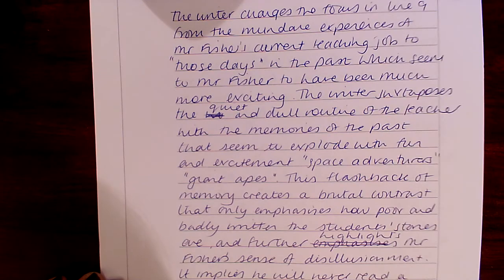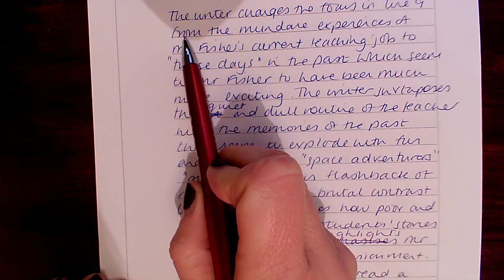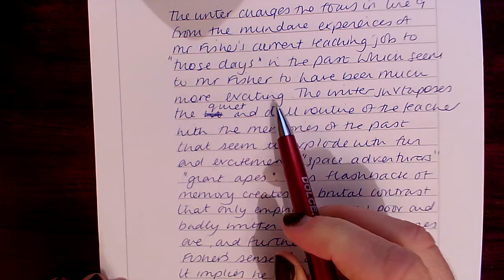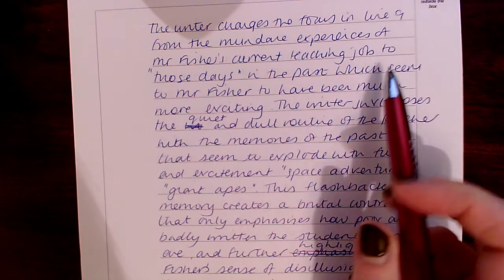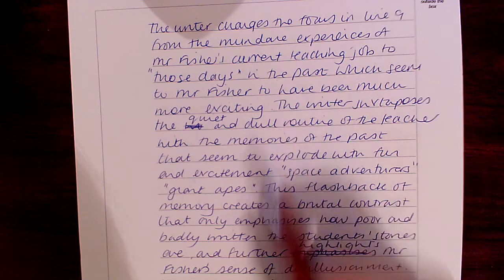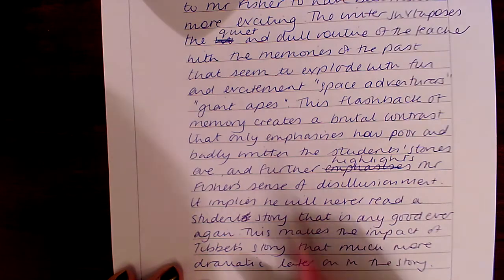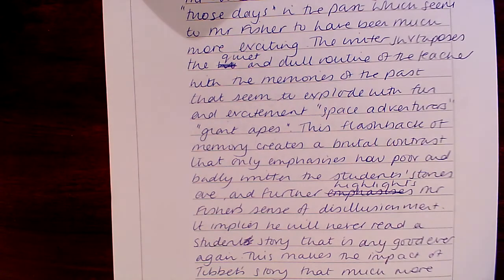So we've got the question: what is the change of focus? It is a change from something to something. So it changes the focus from the mundane experiences to the past. So we know what we're changing from and what we're changing to, and this is the explanation about why that might be.